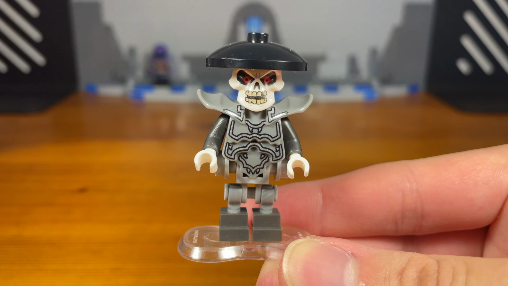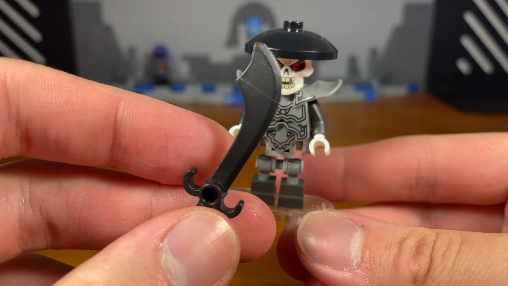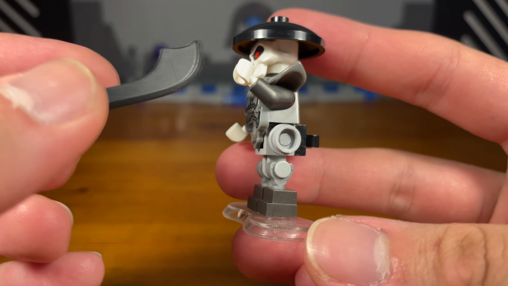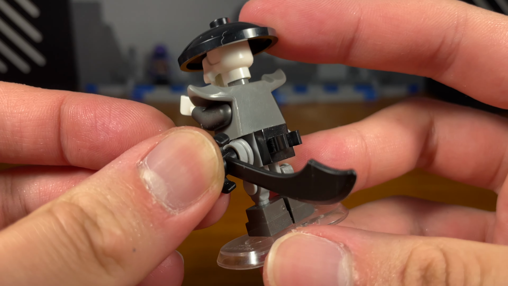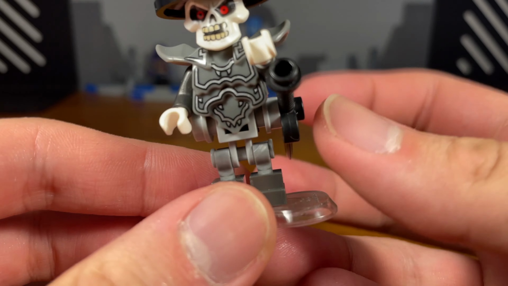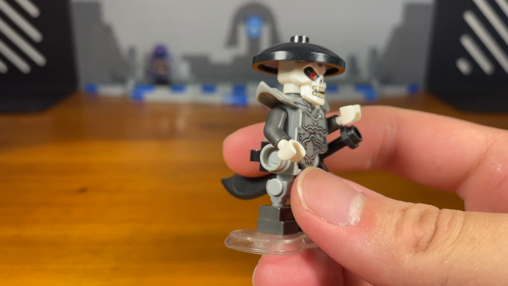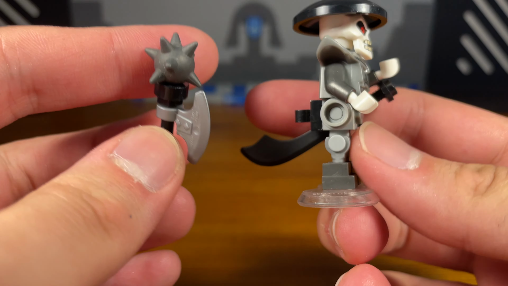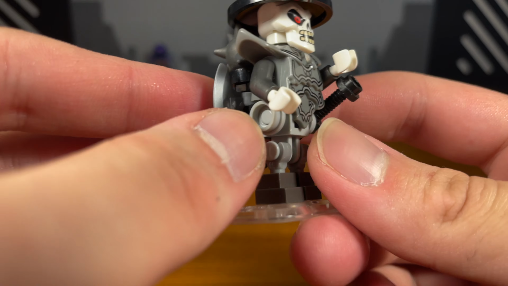Now, for Bonzle's accessories, first up we just have a butterfly sword which we can attach to the side right here. That's why I added the light gray stud with a hole in it, and doesn't that look cool? And for her other accessory, we have this other extra weapon that we can attach to her back right here.